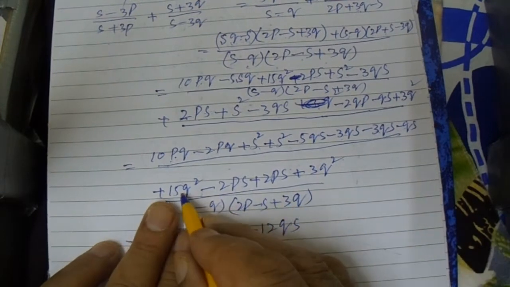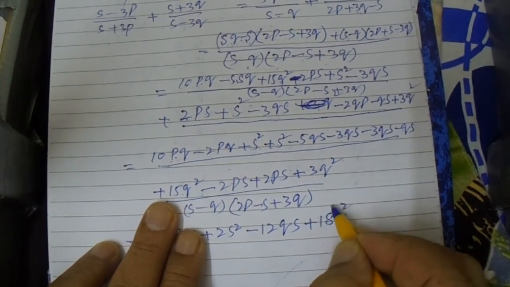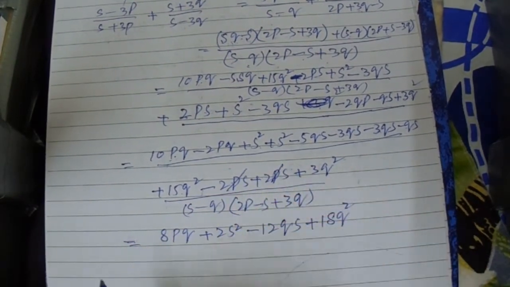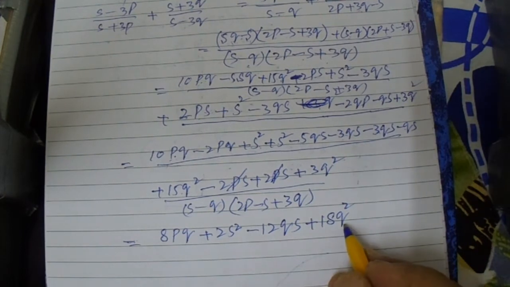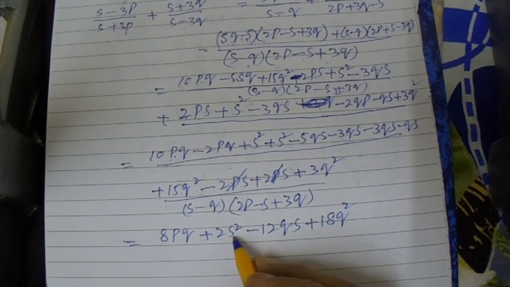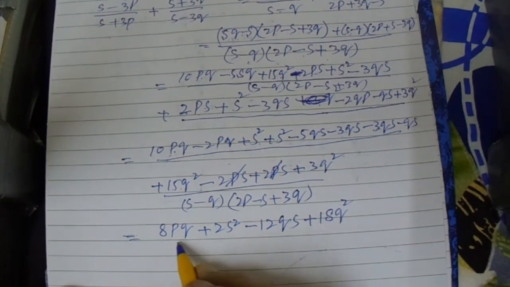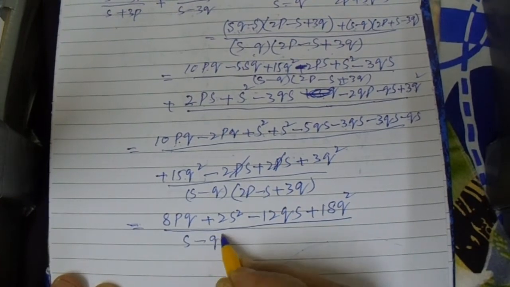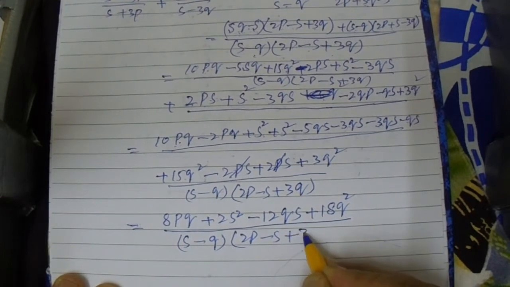Now again this plus this 18q square, this, and minus 2ps, this will cancel, and we have the result here: 18q square, 2s square, minus 12qs plus 8pq. In the denominator we write s minus q and again 2p minus s plus 3q.